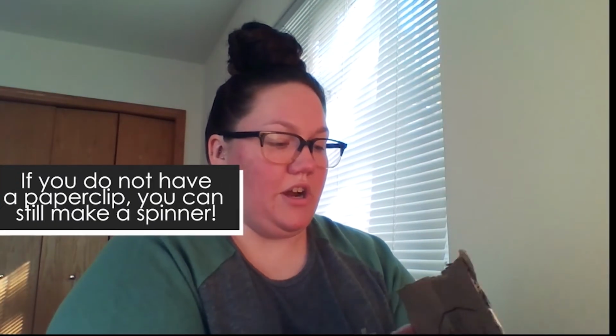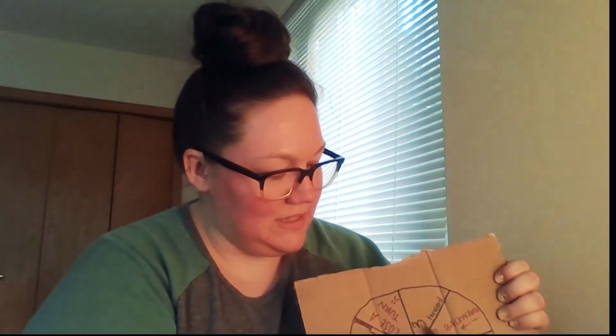So that's just where you're going to tape down the L part of your spinner. And if you have to flatten it out a little more, that's okay too. So you're going to tape this part down. All right, so we taped it down, and you can see now my arrow spins.